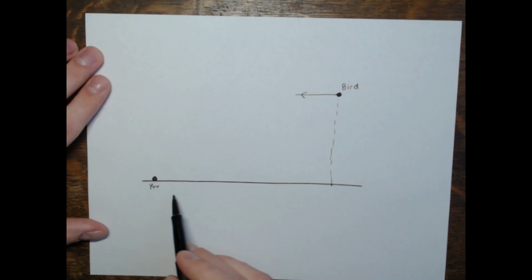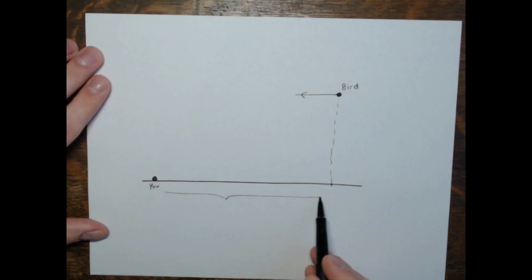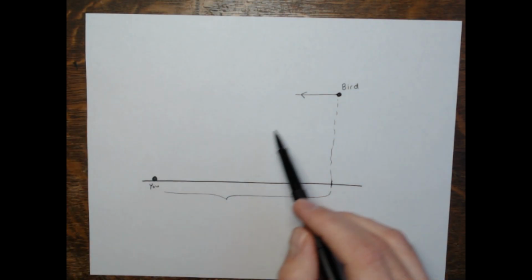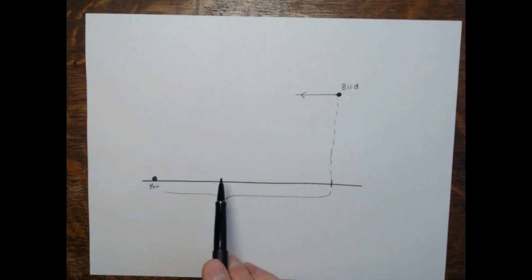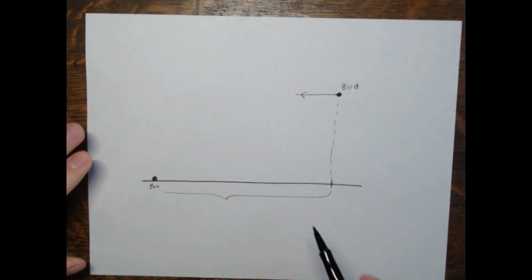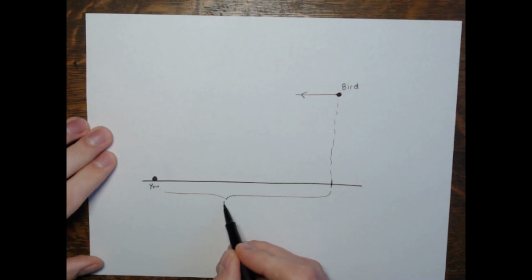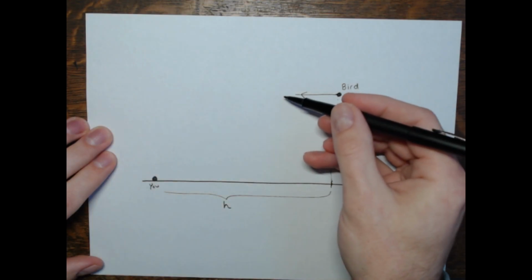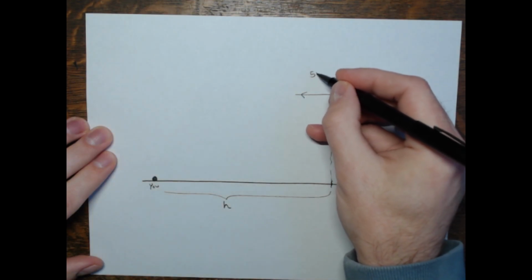And here's the horizontal distance, because they mention the horizontal distance between you and the bird, not the actual distance between you and the bird, but they say when the horizontal distance between you and the bird is 170 meters. So I'll call this h for horizontal distance. That's going to be changing, right? The bird's going this way at 5 meters per second.